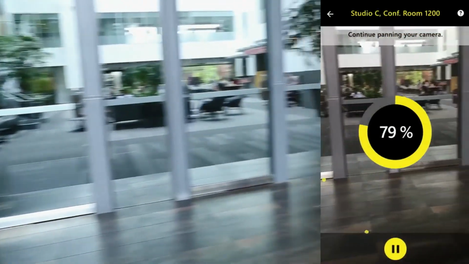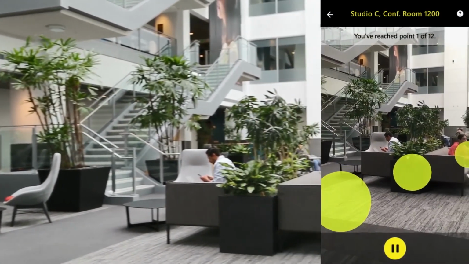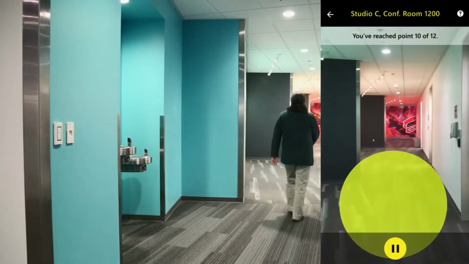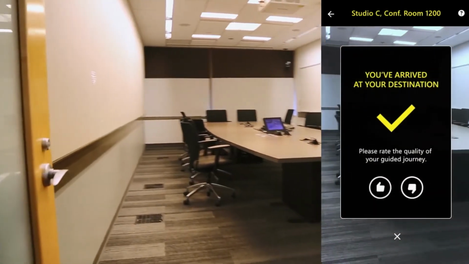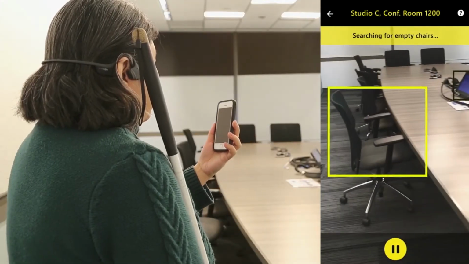Navigate to my next meeting. Your next meeting is with Juliet in Studio C. Would you like me to guide you? Yes. Are you starting from the lobby of Studio C? Yes. Pan your phone to map the room. Follow the audio breadcrumbs to conference room 1200. Where can I sit? Pan your phone to map the room. Table at 12 o'clock, empty seat located at 11 o'clock. Hey, glad you're here. Let's get started.